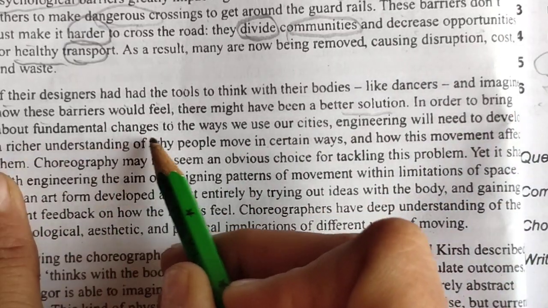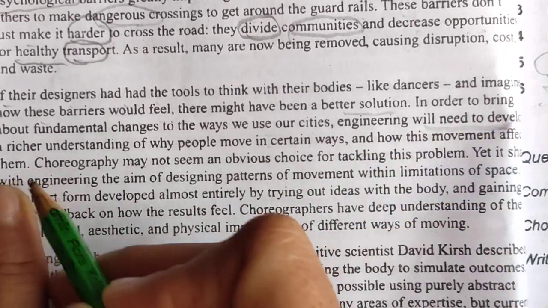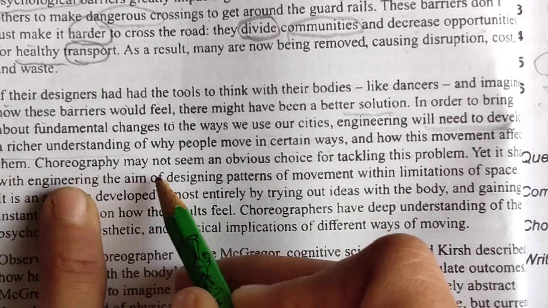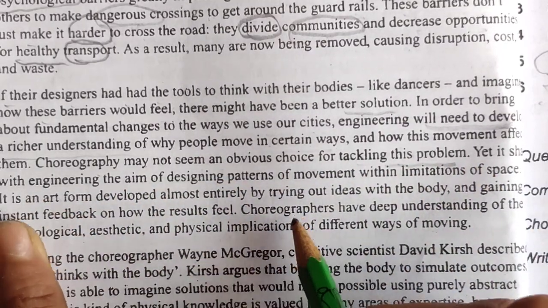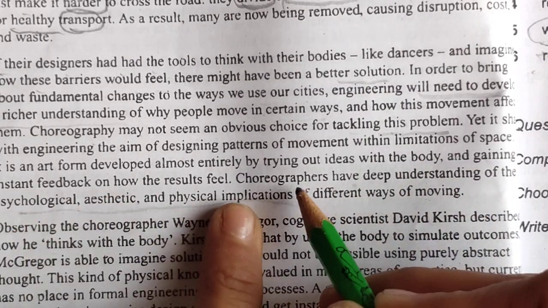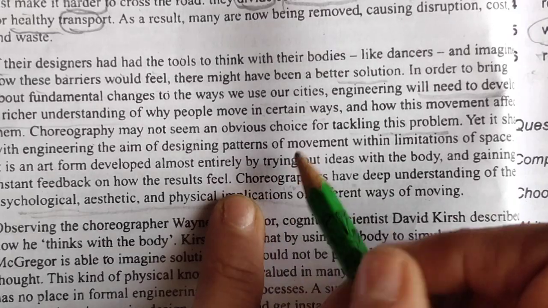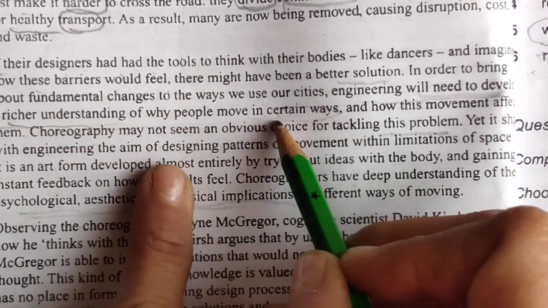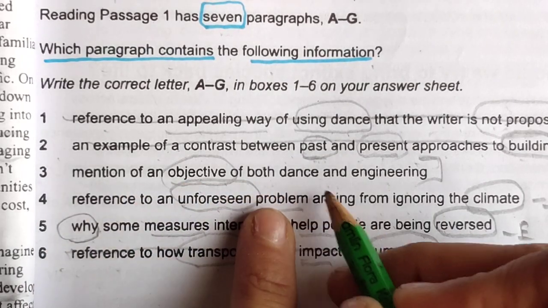In order to bring about fundamental changes to the ways we use our cities, engineers will need to develop a richer understanding of why people move in certain ways and how this movement affects them. Choreography may not seem an obvious choice for tackling this problem, yet it should. Choreographers have deep understanding of the psychological. So of course, these are the objectives of these things. Same, they are talking about engineering will need to develop richer understanding about people. Okay, so let's find. Yes, here mention of an objective of both dance and engineering.